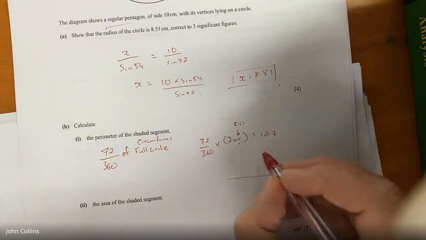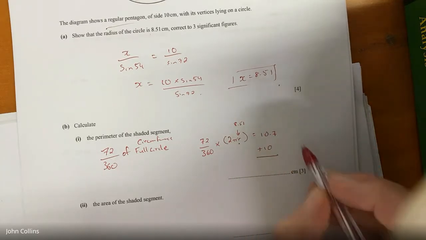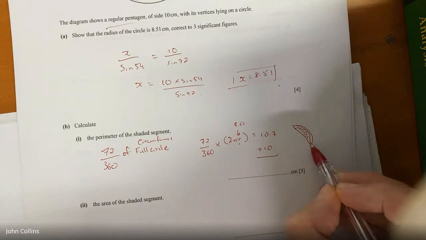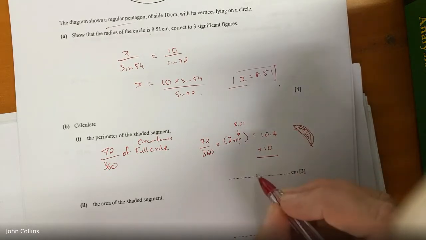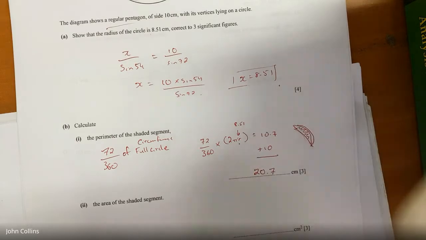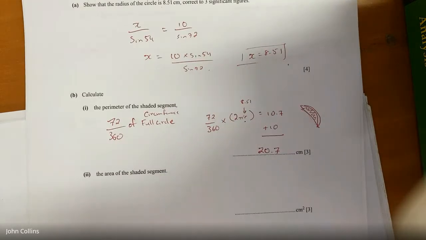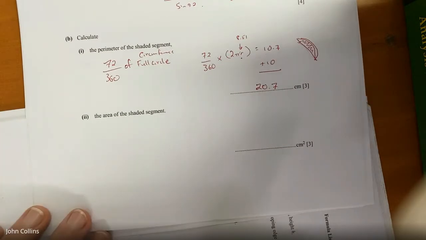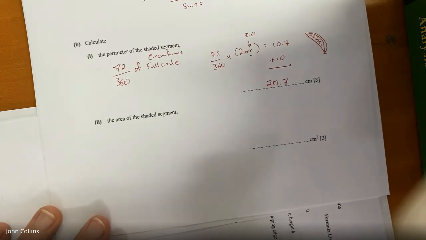And then you add on the 10. That was this. So you had the straight line and you had this curved bit. And it's this plus this. So that's going to be about 20.7. If you rounded it slightly differently, that's fine. Depends on whether you use your pi button on your calculator or 3.14. Try and use the pi button on the calculator. It's slightly more accurate. Find the area of the shaded region.